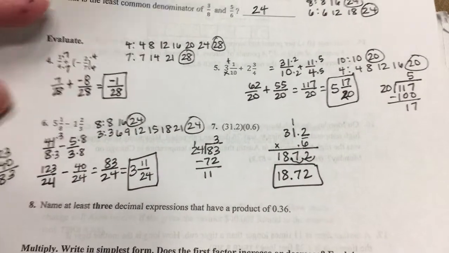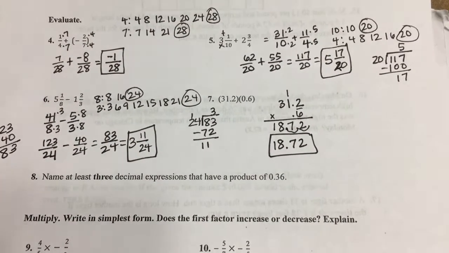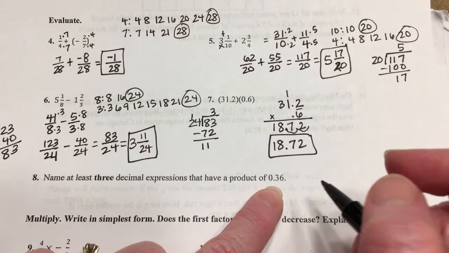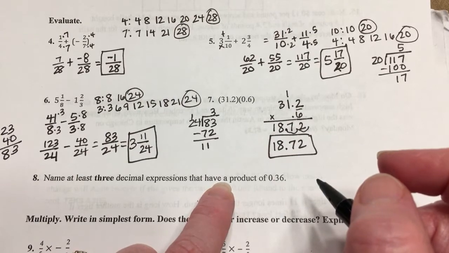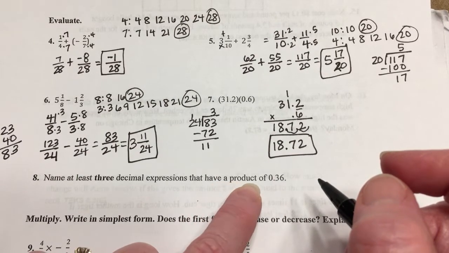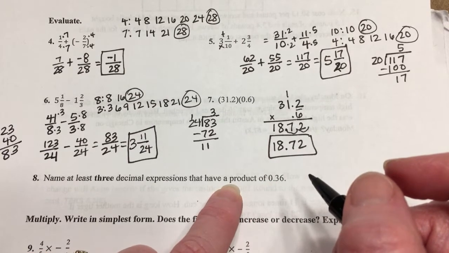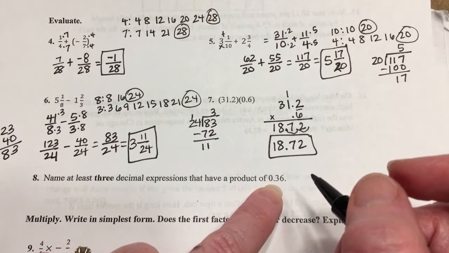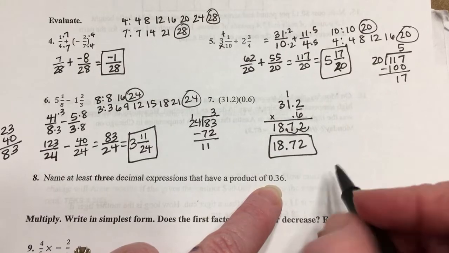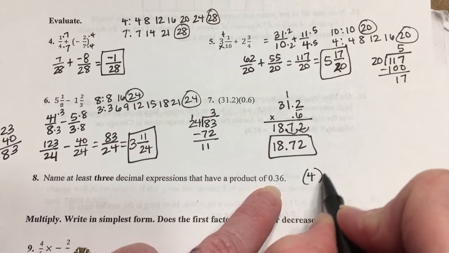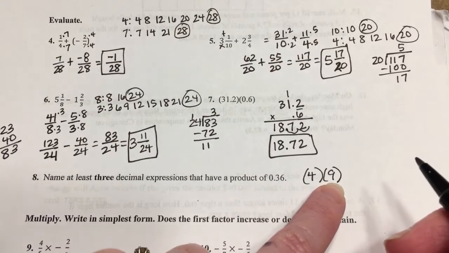Okay. Number 8, name at least 3 decimal expressions that have a product of 0.36. So I'm trying to find numbers that multiply, because that's what product means, to give me 0.36. Well, I know if I want to multiply 2 numbers to get just a regular 36, I could use 4 times 9. Okay, but that gives me a whole number of 36.